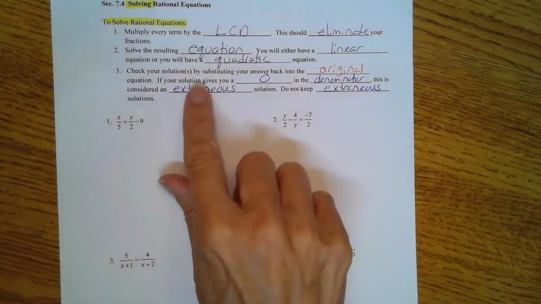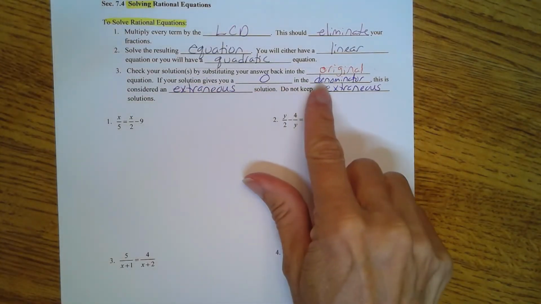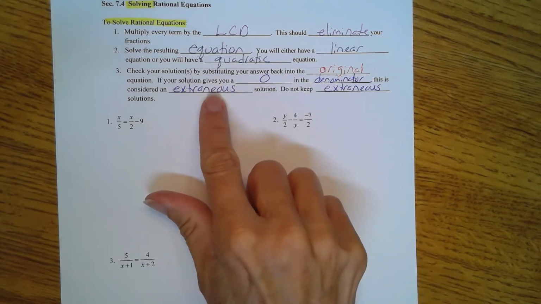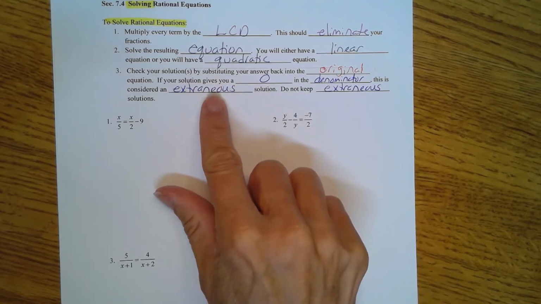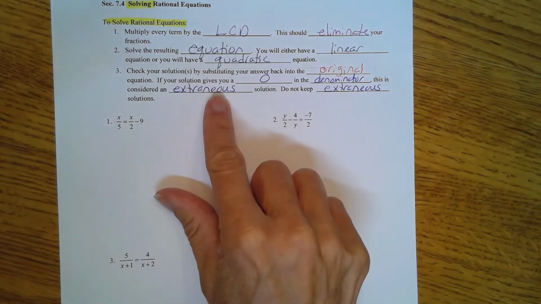So if your solution gives you a 0 in the denominator, this is considered an extraneous solution. So you cannot keep that solution. It doesn't work. So it's considered extraneous. So get rid of it.